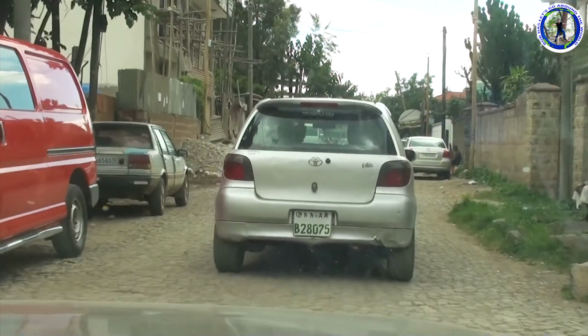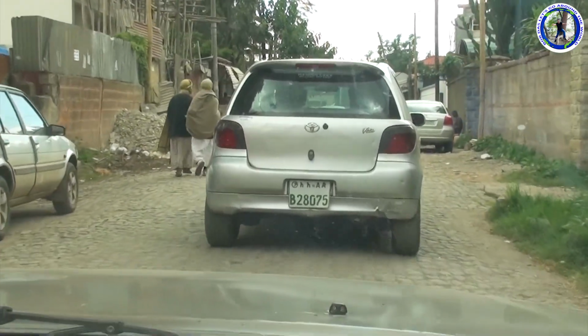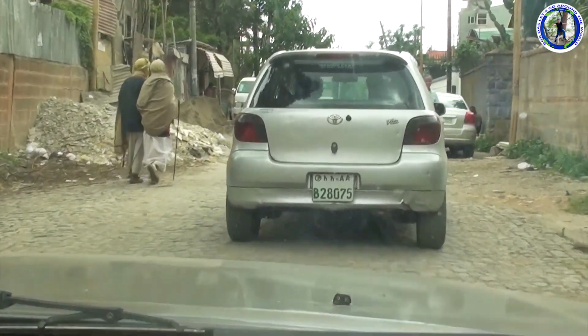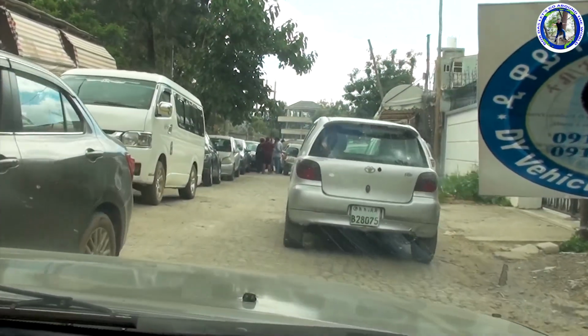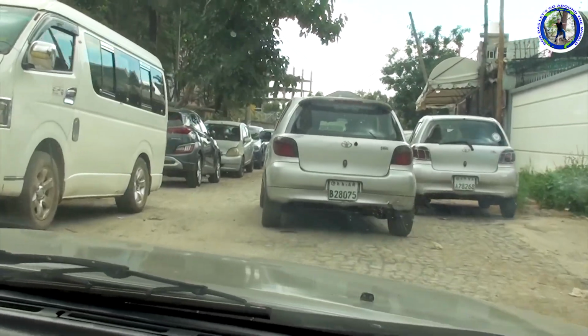We are now returning to the hotel by the small lanes. It's 8:15 now. We are now leaving Addis Ababa, Ethiopia, for Addis Ababa airport. So this is our car taking us to the airport. So we are leaving for the Mumbai flight.